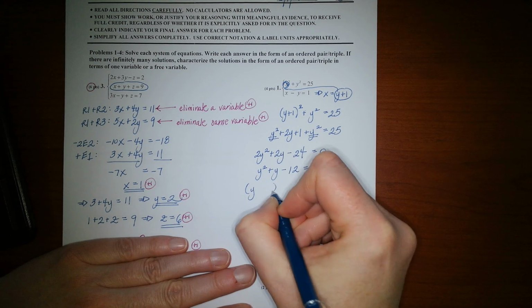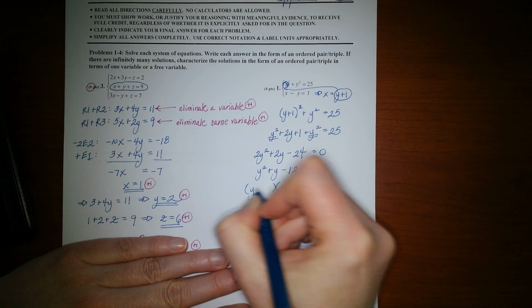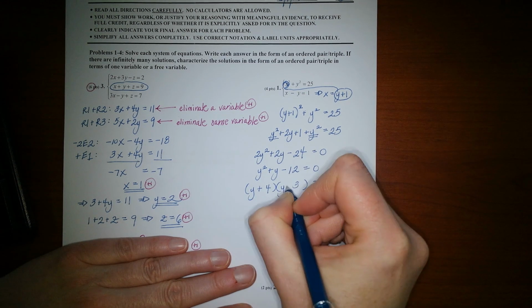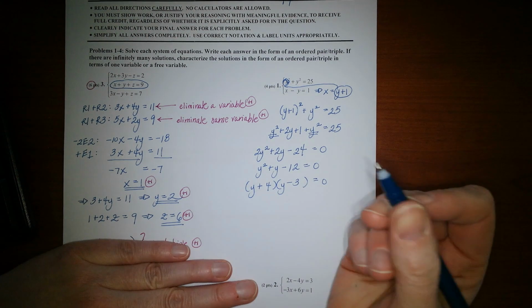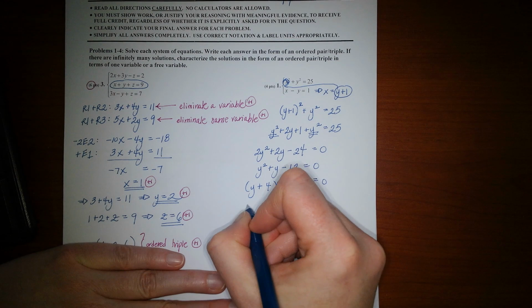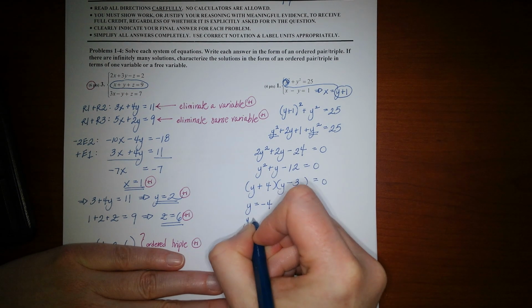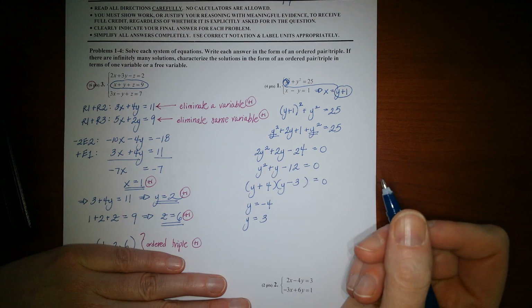So there we go. Okay, so now using the zero product property, you would end up with y equaling -4 being one solution to this equation, and y equaling +3 being the other solution.